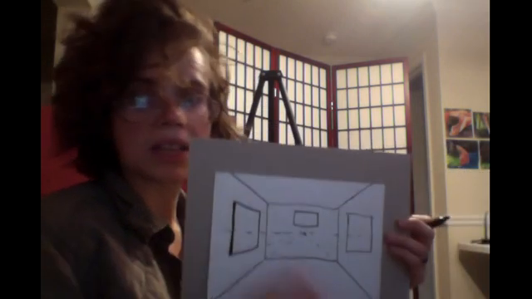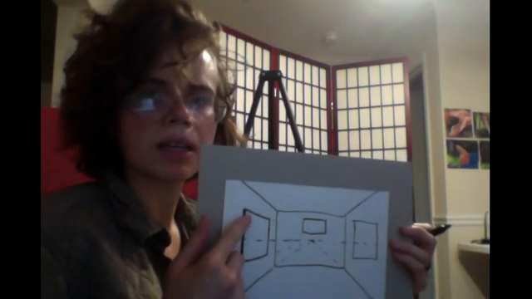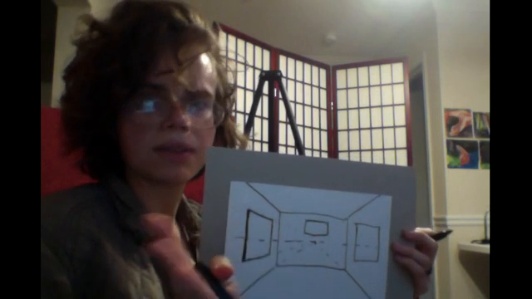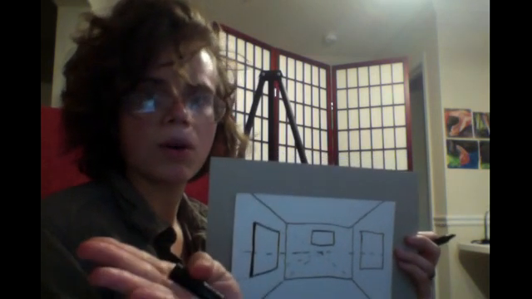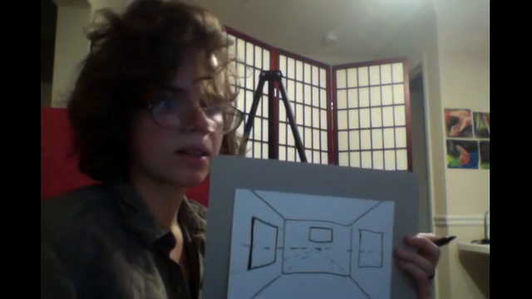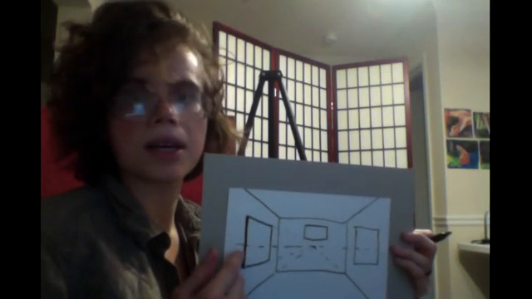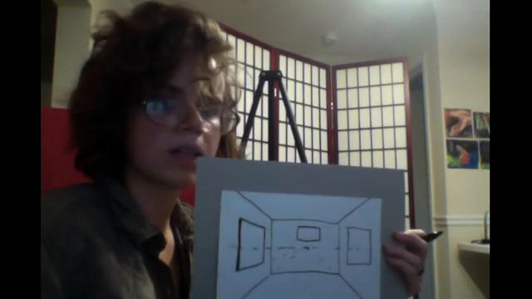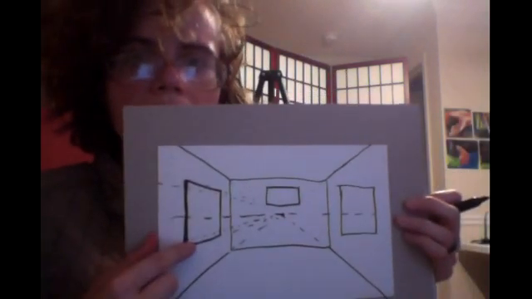And if you were to add, this is getting really complicated, if we want to make it look like this window is kind of inset, so you can see a bit of the wall, you can also use orthogonals to make it look a little more realistic. So we've got these two orthogonal lines.